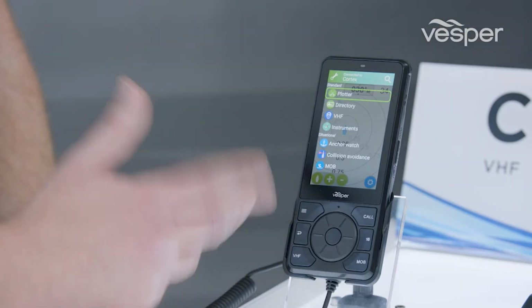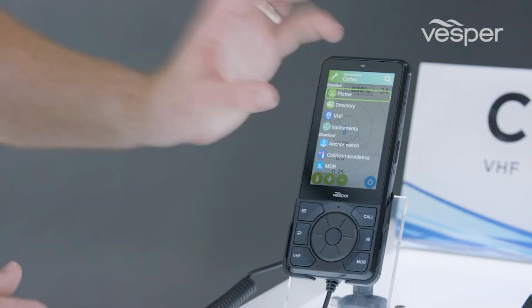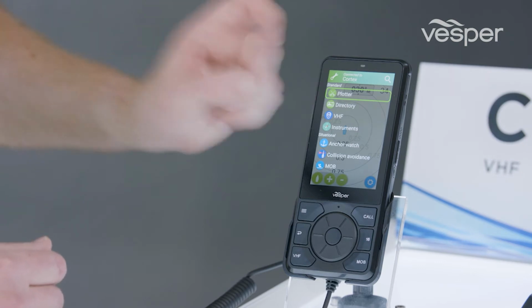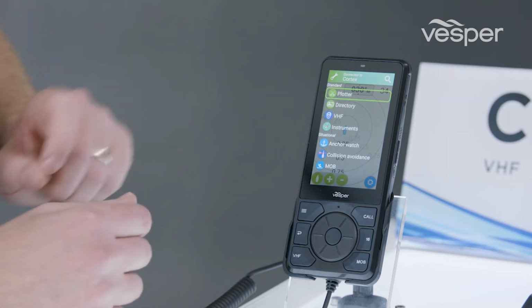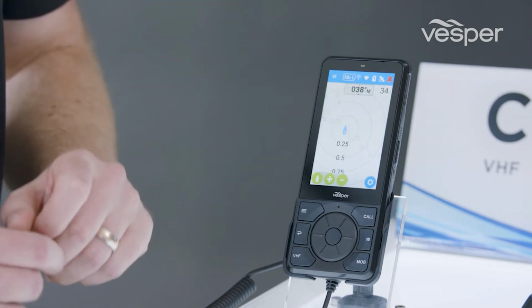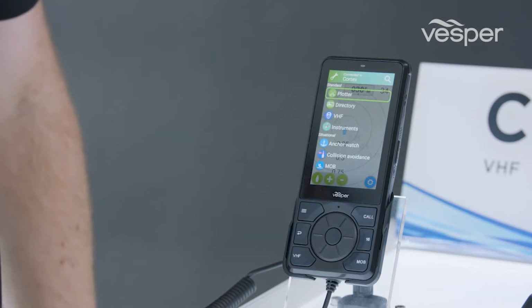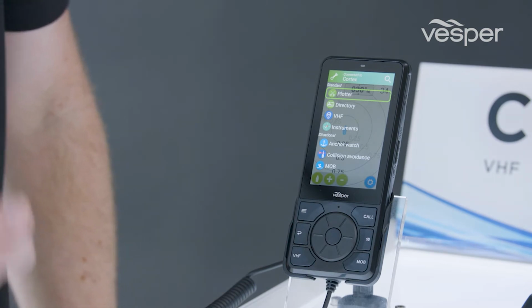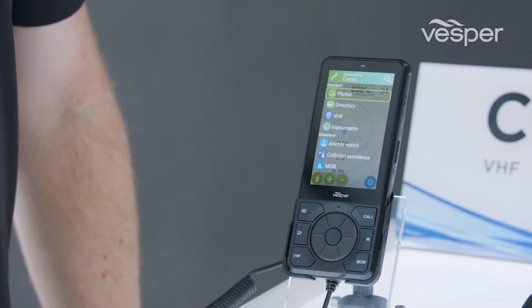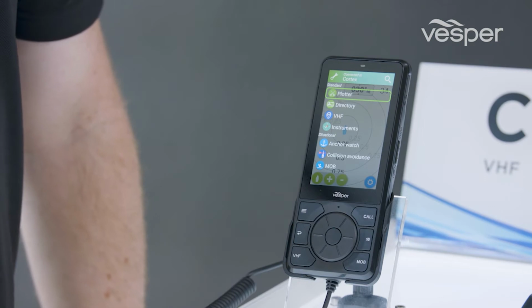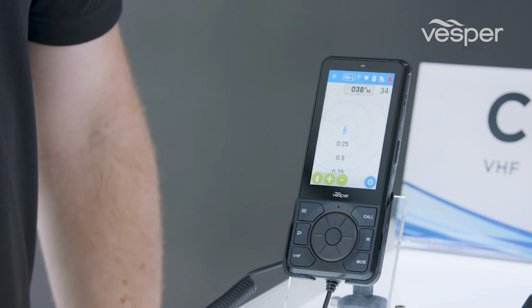The menu structure is very simple. We've broken it into the standard operating screens like plotter and VHF and instruments view, and then situational screens which are designed for that particular situation. For example, in man overboard or a collision avoidance, where we only show the information of relevance to that situation.